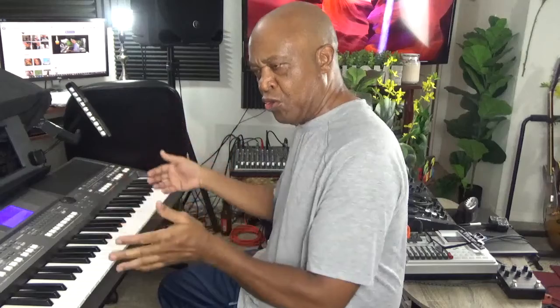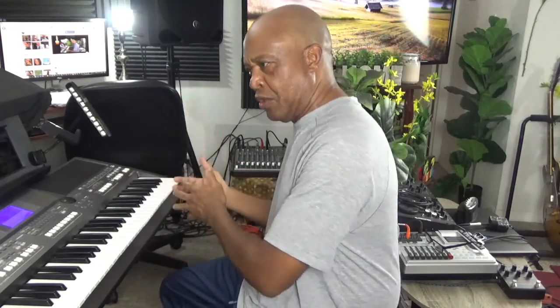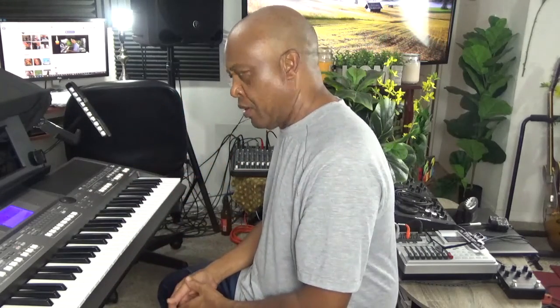Also, an approach note leads in by stepwise motion to a target note, chord tone or extension.